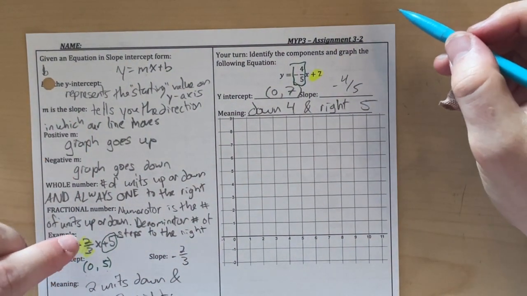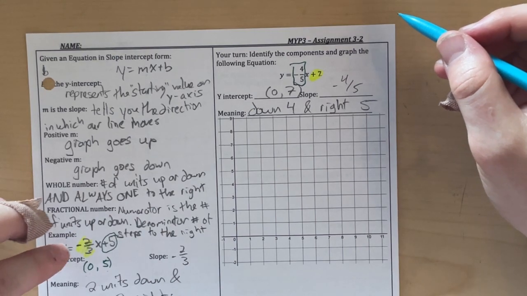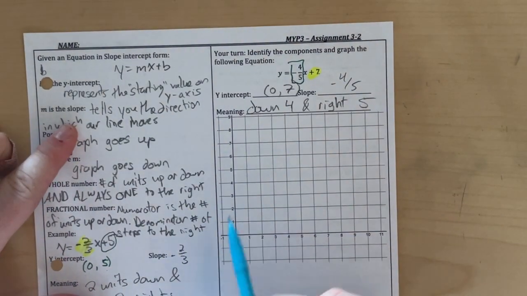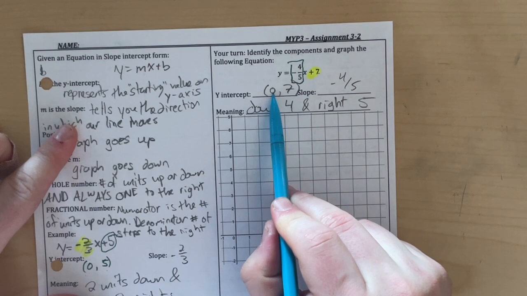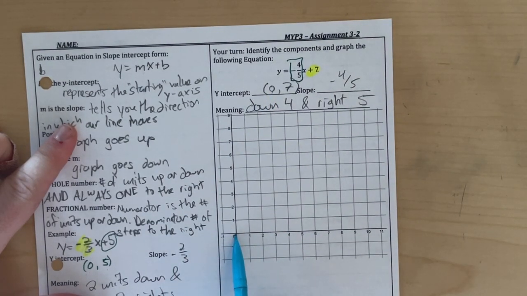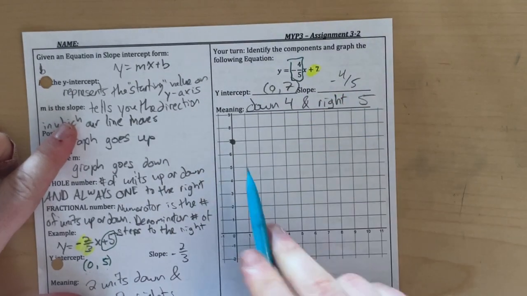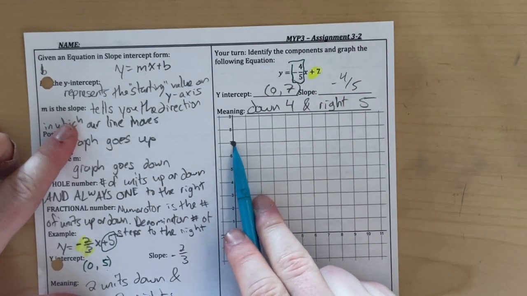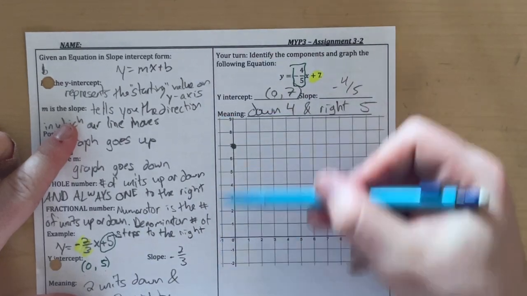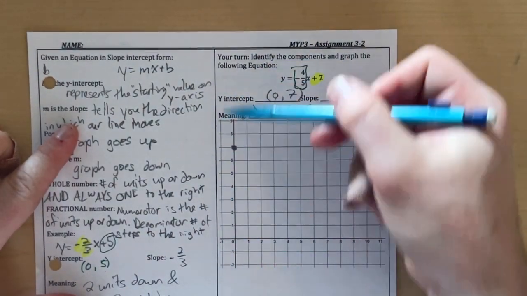Make sure you remember, always start at the origin when you're plotting those points. So I say, okay, I move left to right 0, so I just stay at x equals 0, and then I can move up 7, so I plot the point (0, 7). Remember again, that's where our graph of our line hits the y-axis, and you know it's the y-axis because it's going up and down.